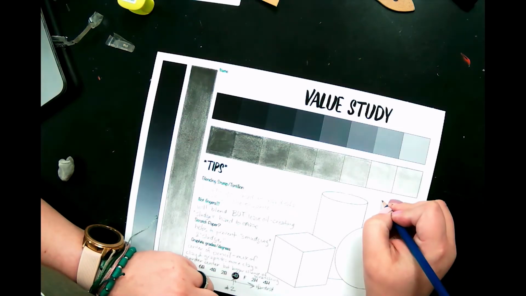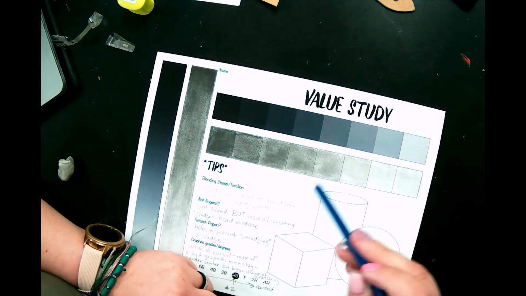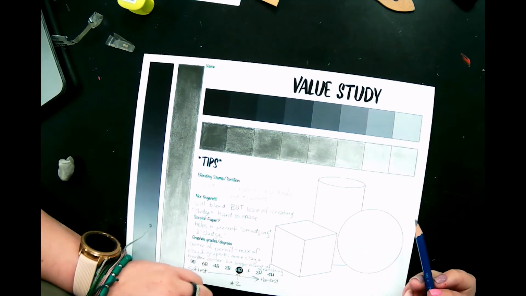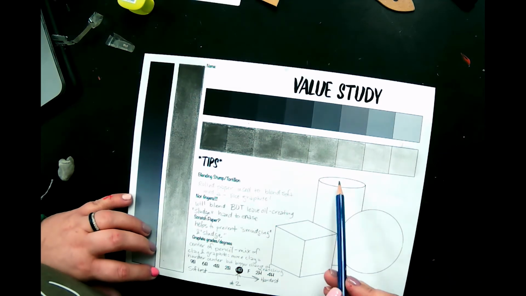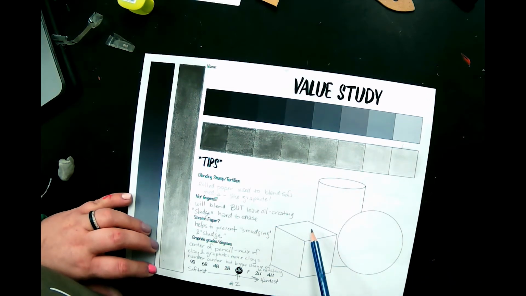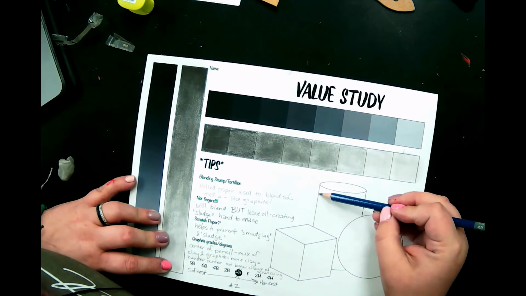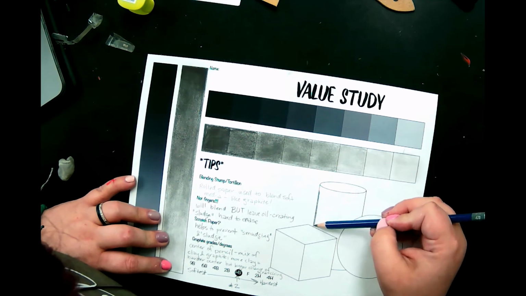Now let's dive back into application. To begin, you have to decide where your light source is going to be. Mine's going to be coming straight in from the front right here, making the tops of each of these forms the lightest portion of the shape. Now let's take that shape and make it a form.